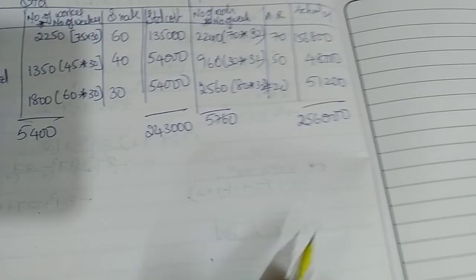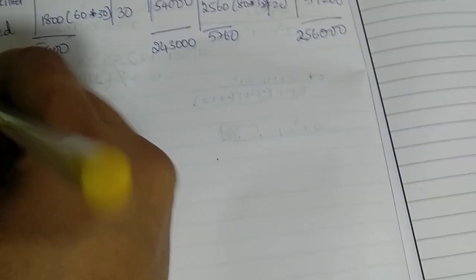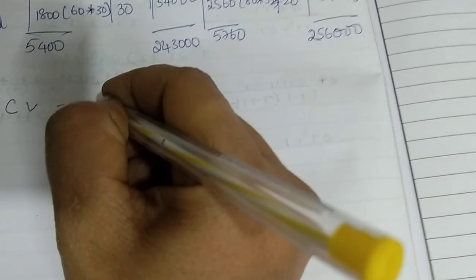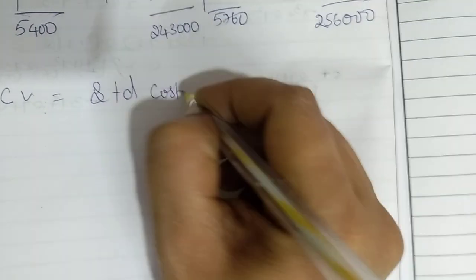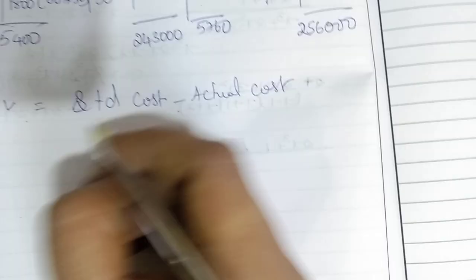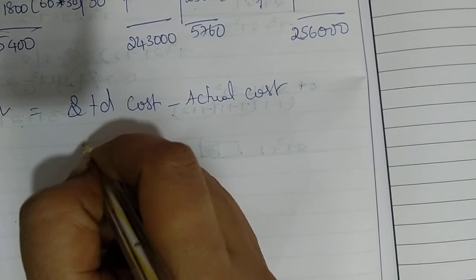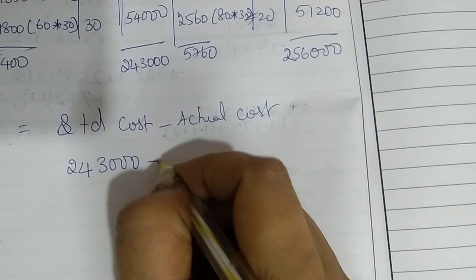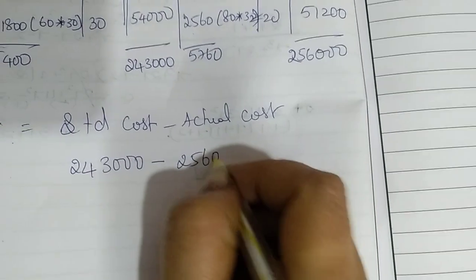So simply now, my first formula is the labor cost variance, which is my standard cost minus actual cost. Already I got to know my standard cost, that is 2,43,000 minus 2,56,000.